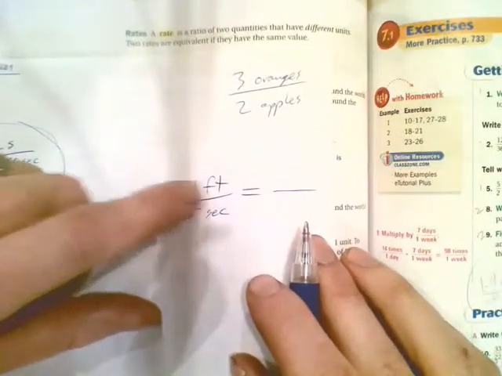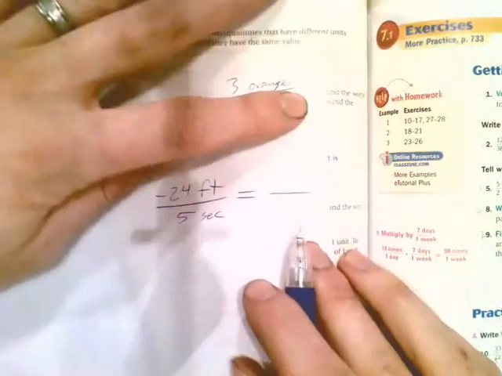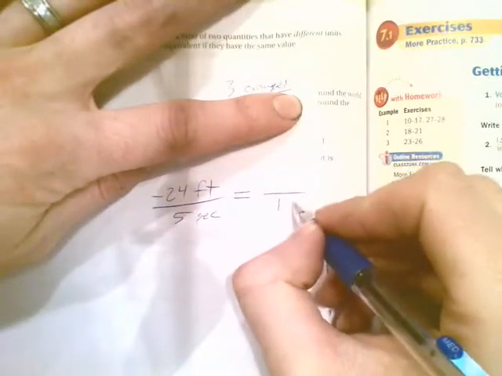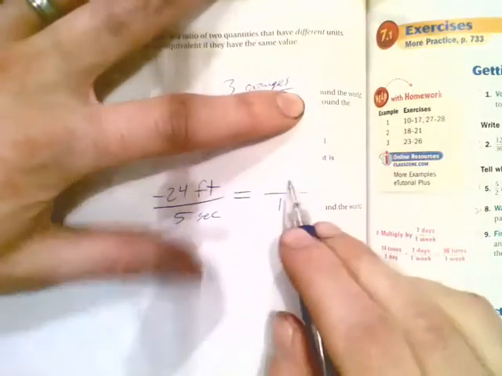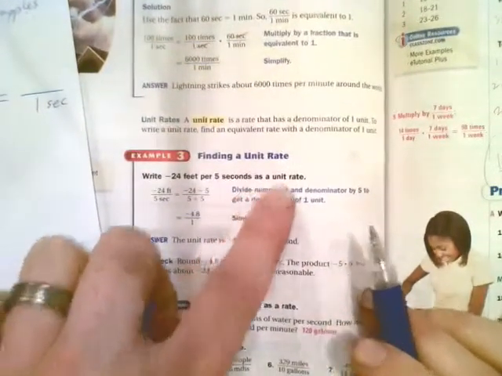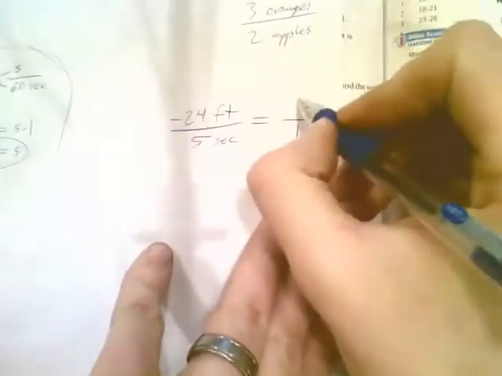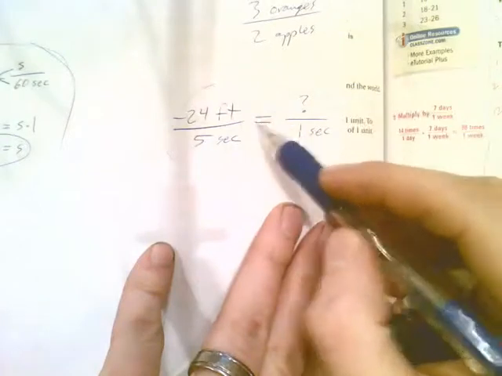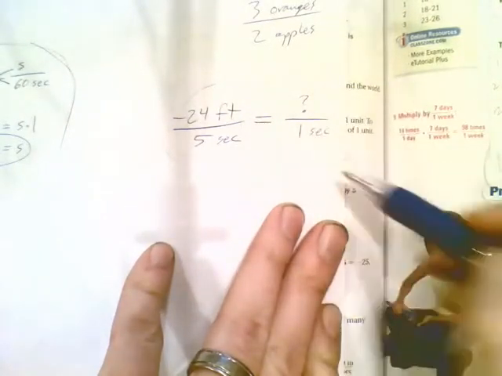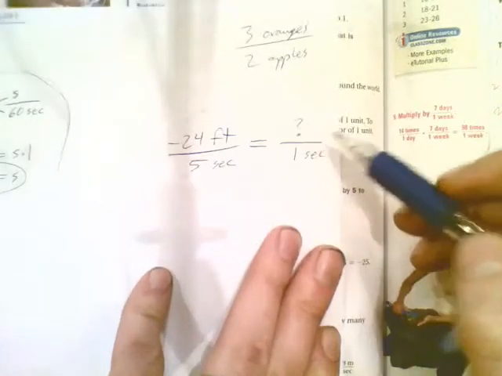Okay? So, back here. We're trying to write negative 24 feet per 5 seconds as a unit rate, meaning it's got to be for every 1 second. How many are there for every 1 second? We have to have something over 1. And let's see what the problem says. Write negative 24 feet per 5 seconds as a unit rate. Okay, so question mark up here. This ratio we're saying is the same as this ratio over 1 second, but how do we find out that number? Well, you cross multiply.